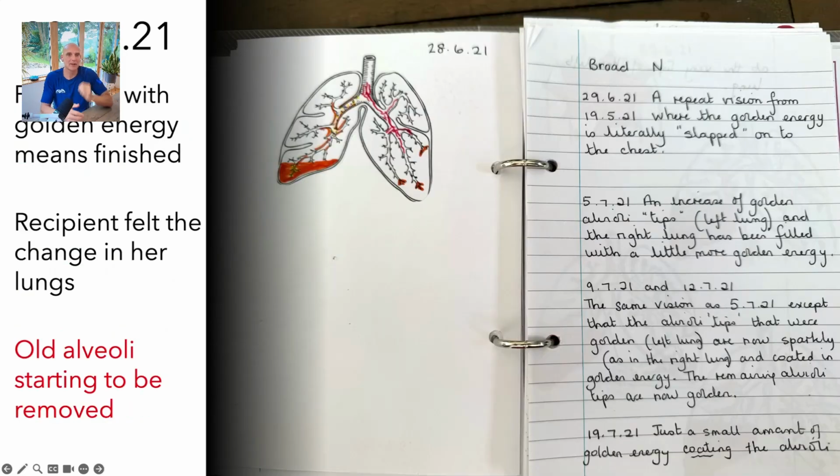Now here, this is a very important moment, this one here. So if you look at this one diagram of the lungs here, you've got the bottom of the right lung is starting to fill up with golden energy. And as you'll see in the diagrams to come, that is going to start filling more and more of the lung. Now, we know, and we figured out fairly soon, to be honest, that this actually means finished. That bit is finished.